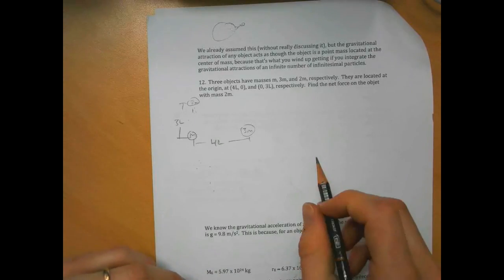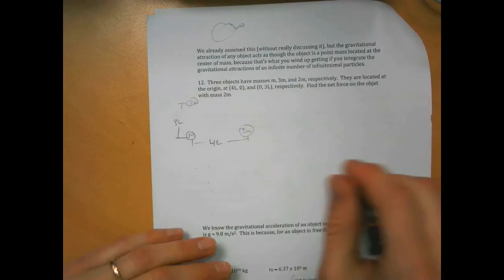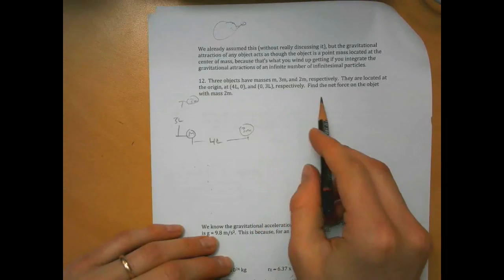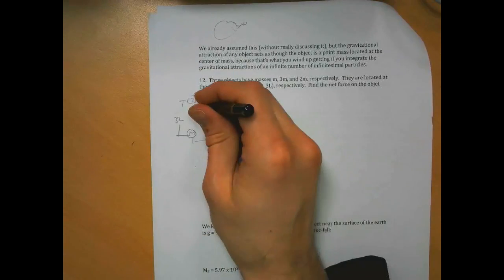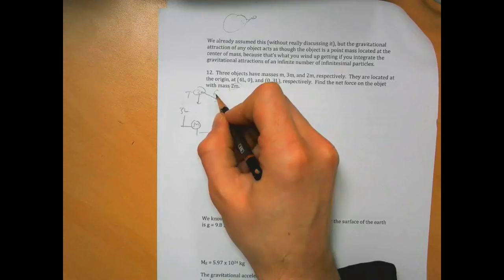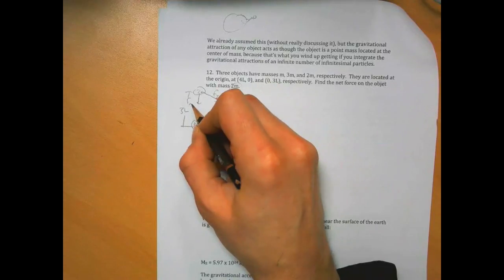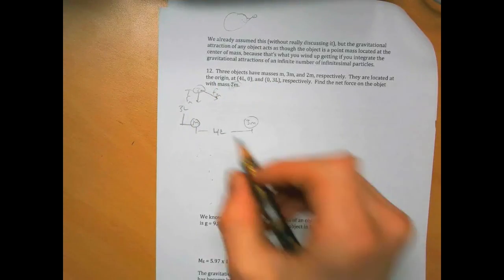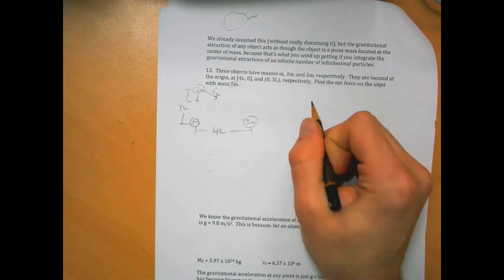Right. So we need to do vector stuff. So mass 2m, how many forces are acting on 2m? 2. One from m, one from 3m. All right. The force from m is in what direction?